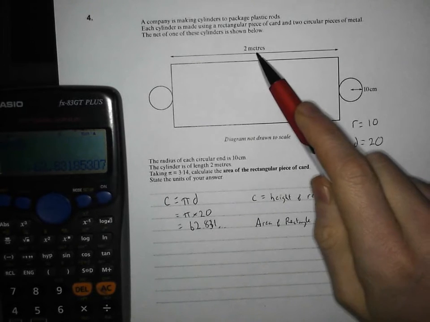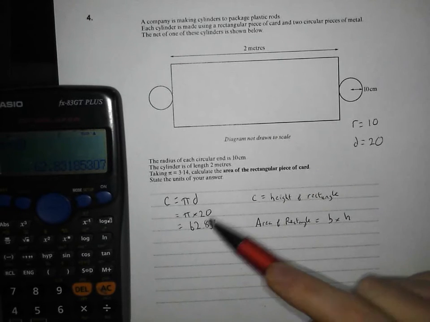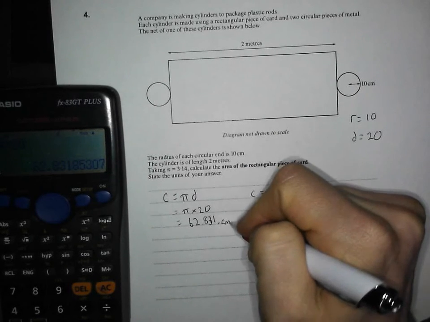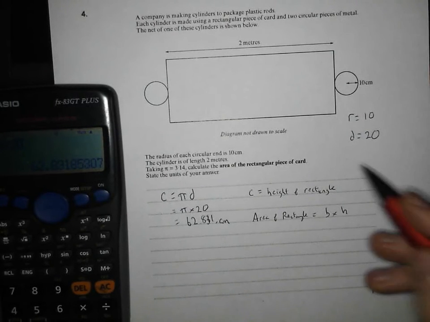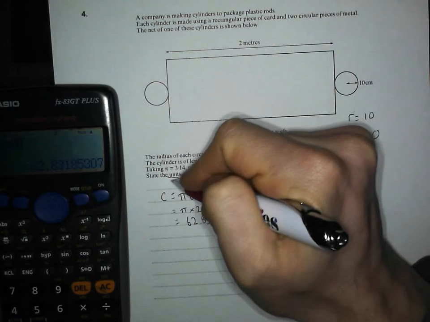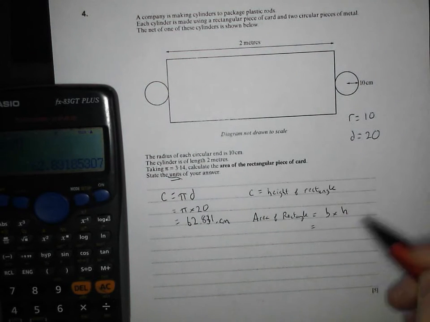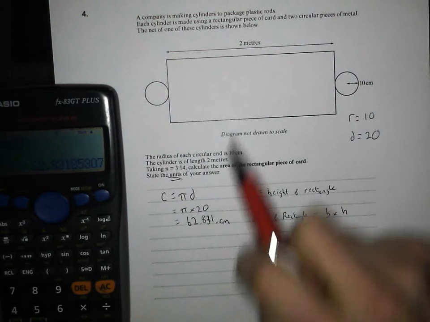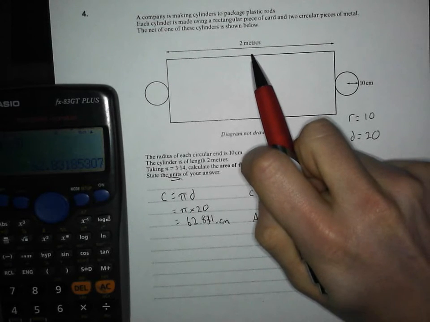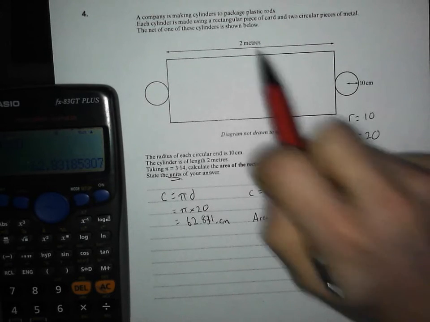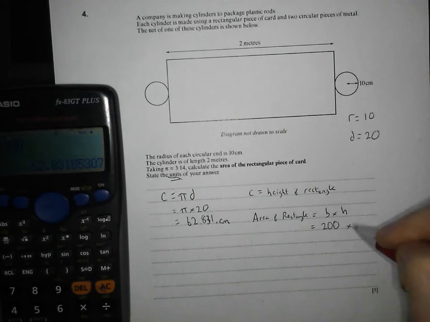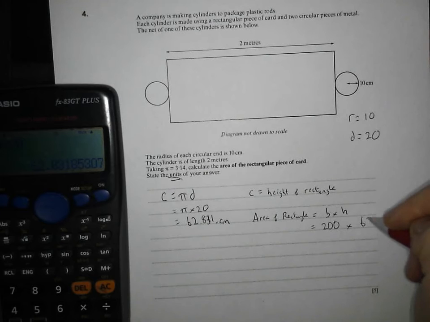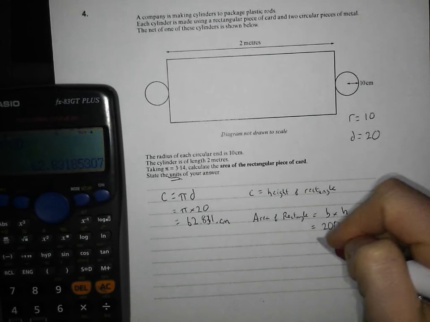So that bit's in meters, and this bit, as I should have written down there, is centimeters, because I was dealing with a 10 centimeter radius and a 20 centimeter diameter. And it's given me a little warning here, state the units of my answer. So I've either got to change that into meters or that into centimeters. Well, I think it's probably easier to turn that into centimeters. So I'm going to say it's got a base of 200 centimeters and it's got a height of 62.831 centimeters.